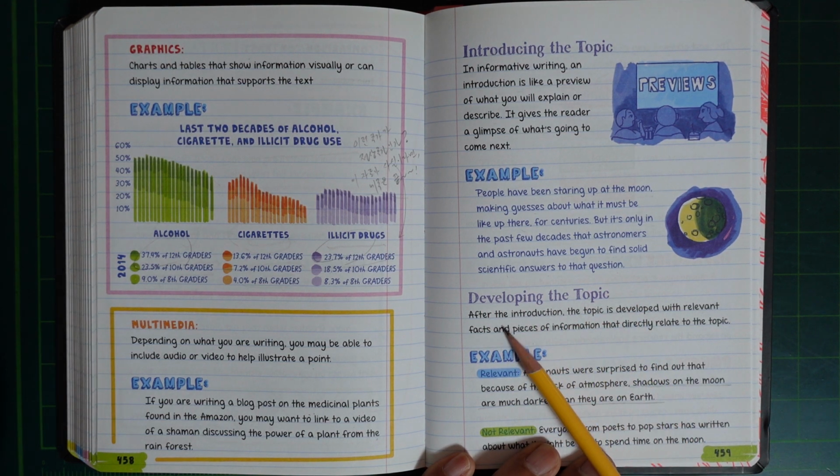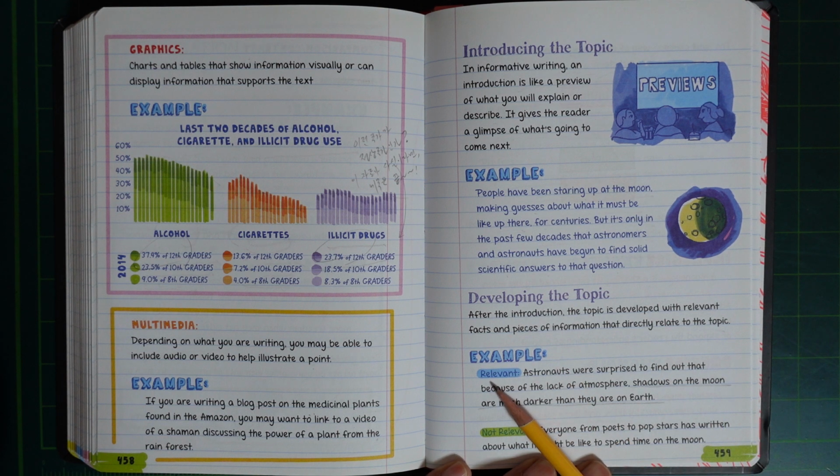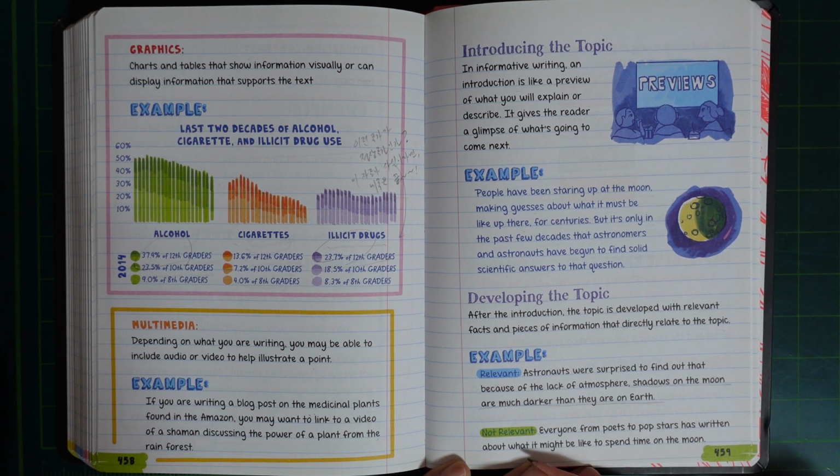Developing the topic. After the introduction, the topic is developed with relevant facts and pieces of information that directly relate to the topic. Example. Relevant: astronauts were surprised to find out that because of the lack of atmosphere, shadows on the moon are much darker than they are on Earth. Not relevant: everyone from poets to pop stars has written about what it might be like to spend time on the moon.